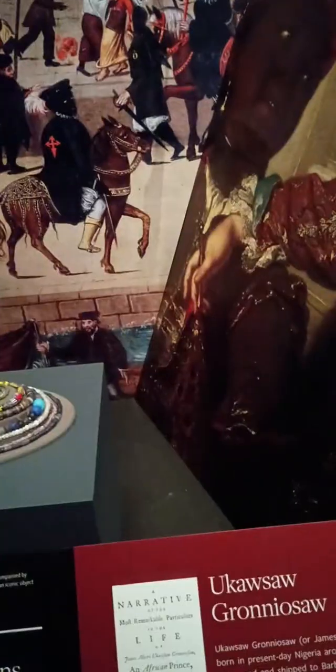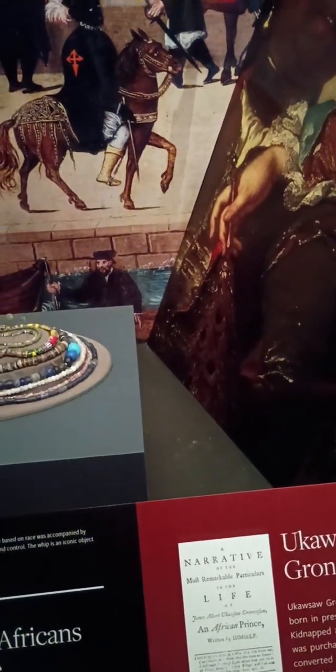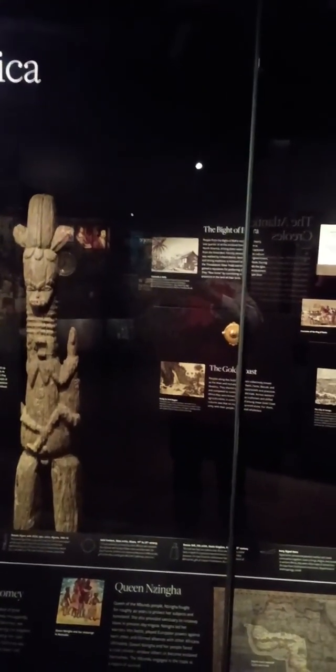So, I'm trying to see. They don't got a lot on it. Let me see what else they got over here. Let me go to this spot. Wow, that's really cool. Those are actual chains that they had around people's necks. That's crazy to actually see it.